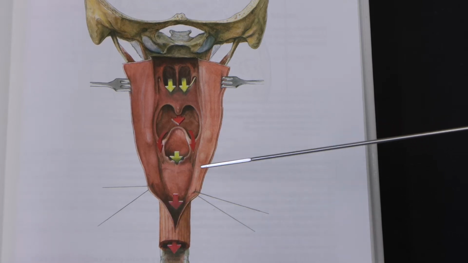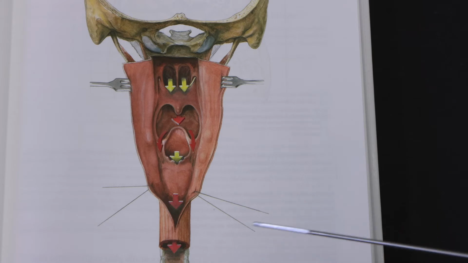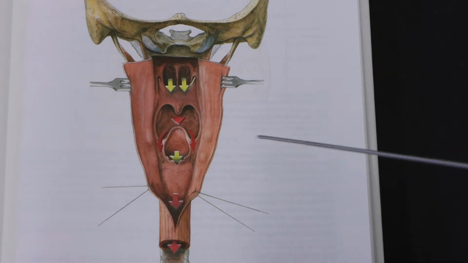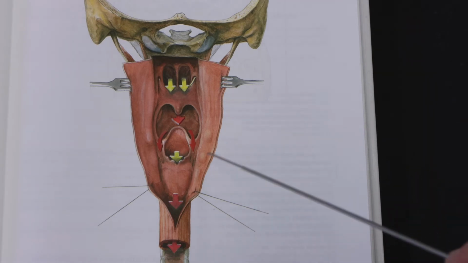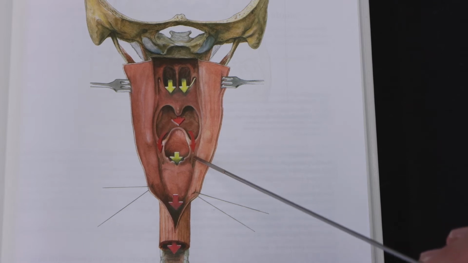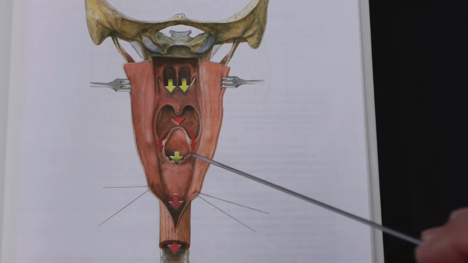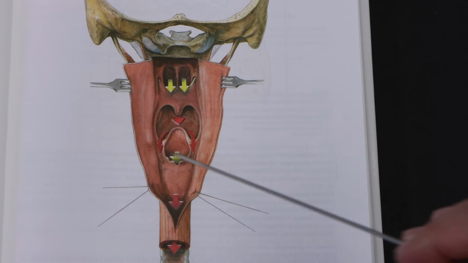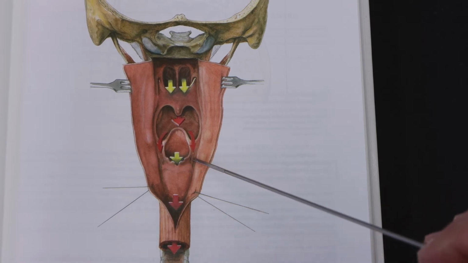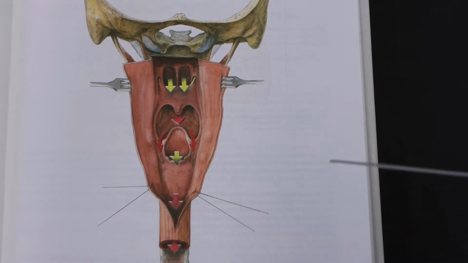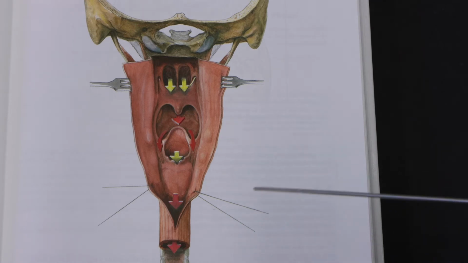If you have experience, for example, eating fish, the fish bone is usually trapped in this region, the piriform recess. Those are the usual places where a foreign body can be trapped in the pharynx, the laryngopharynx, and this is important.